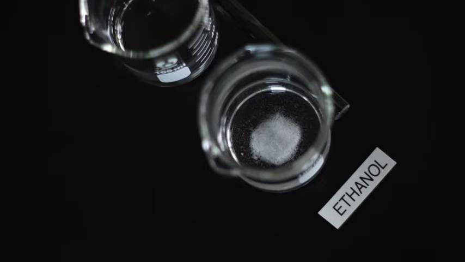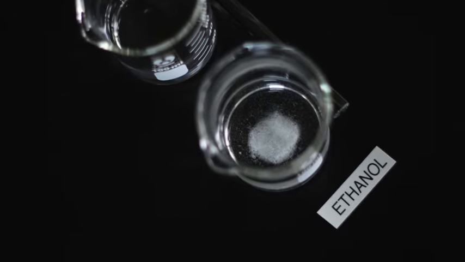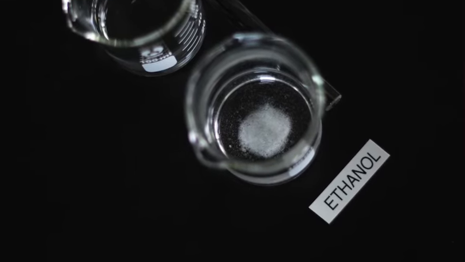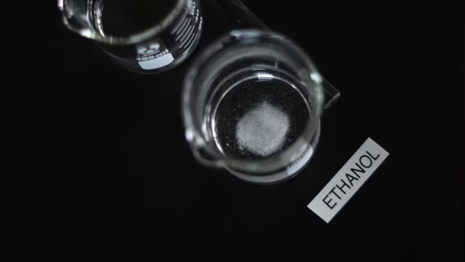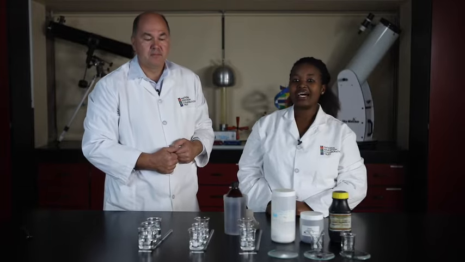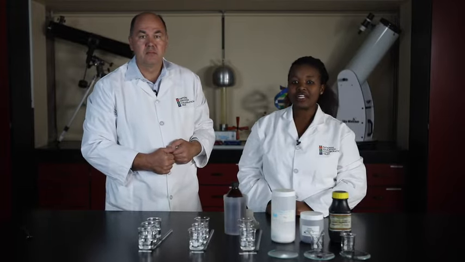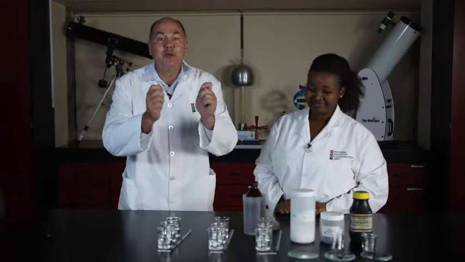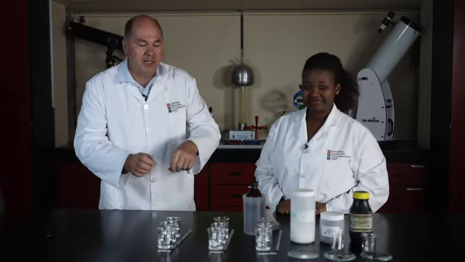Here is the result for sodium chloride added to ethanol. Describe what you see in the beaker. Write your description in the table. And now we move on to the last solvent, chloroform and sodium chloride. Take a good look at it and write down your observation in the table. We're now going to remove this set of beakers from the desk.